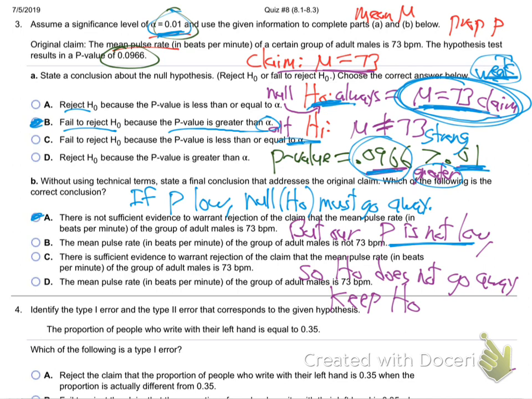Well, it's A. There is not sufficient evidence to warrant rejection of the claim. There's not enough evidence to reject the claim. Here's the claim. We're keeping the claim. We're not rejecting the claim. We're keeping the claim because evidence is weak. That's our conclusion.